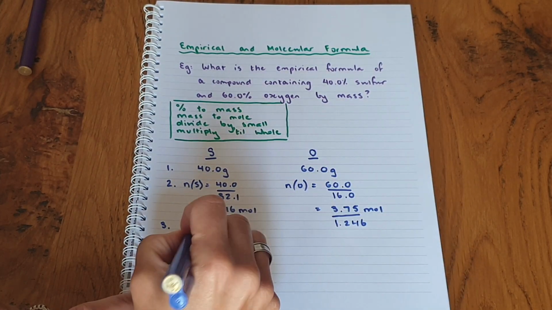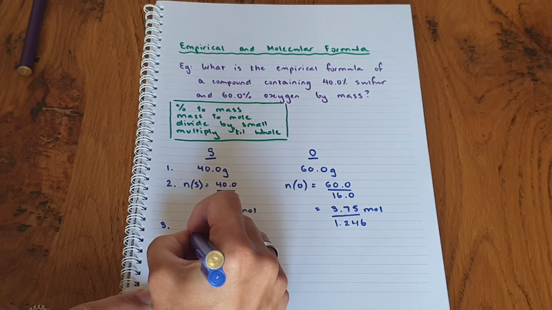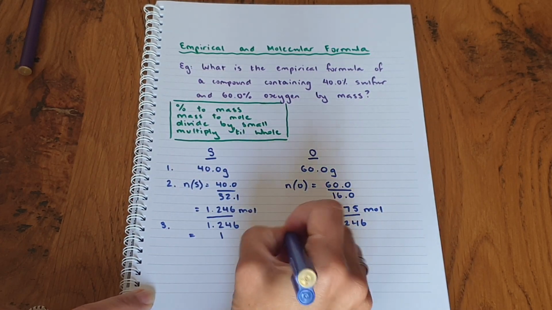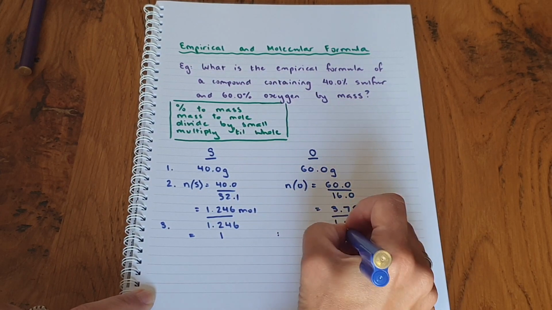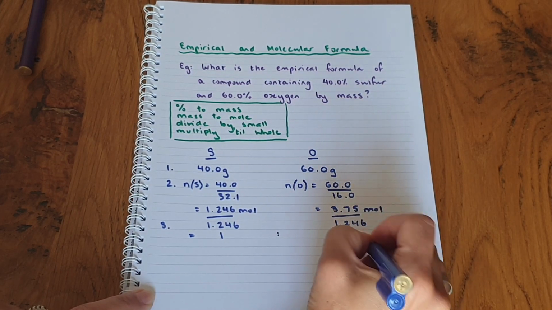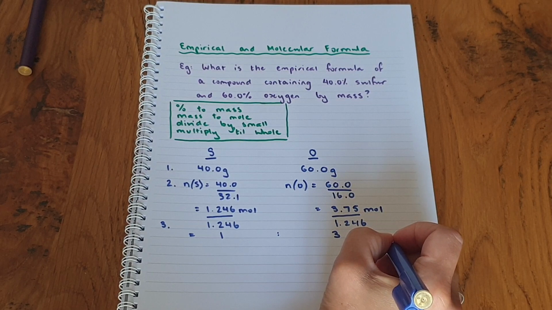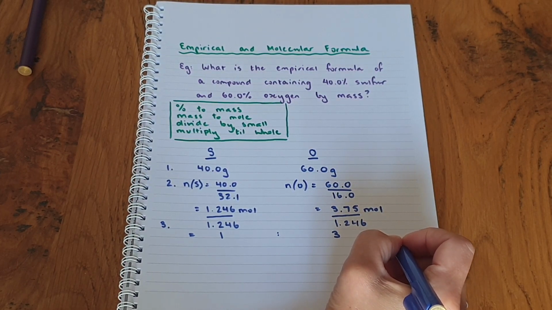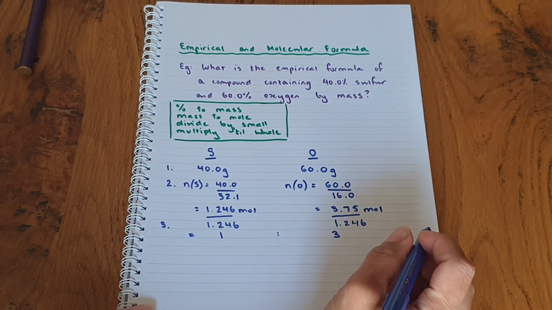So this means that you always get something that comes down to a 1. In the calculator, this tells us it is 3. Now, if it was something like 3.05 or something that is quite close to a whole number, you just round it off to the whole number.